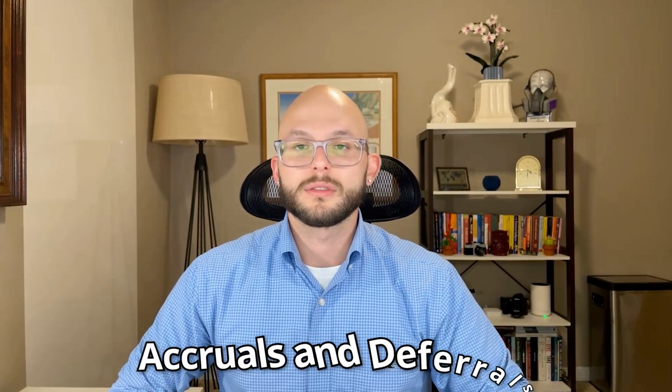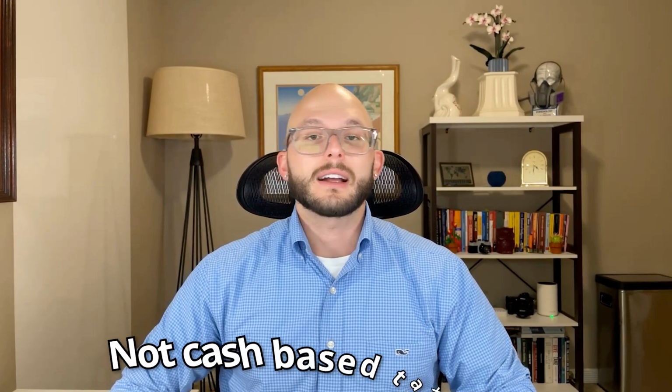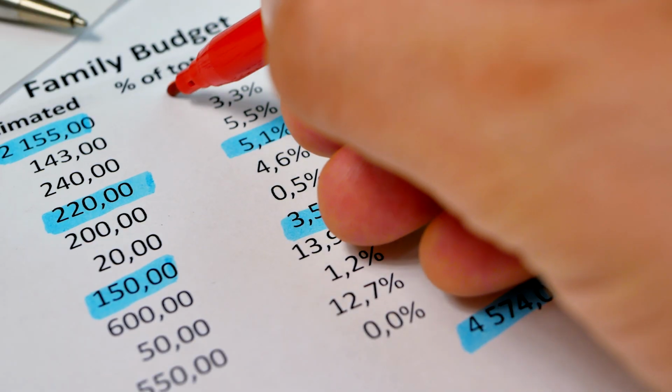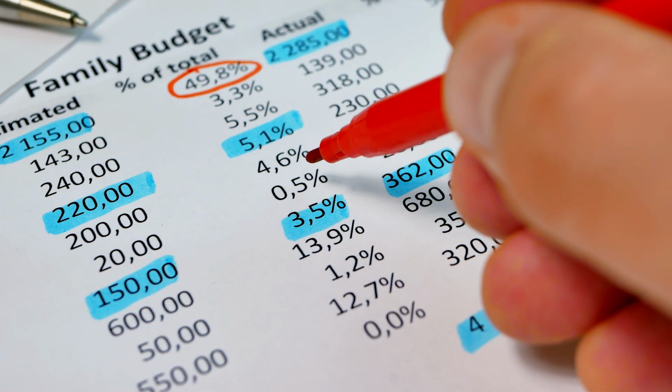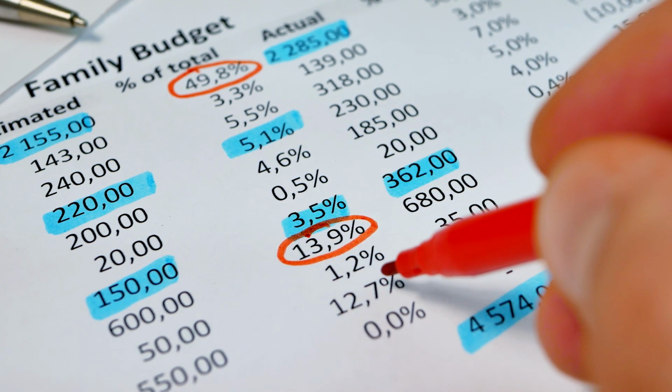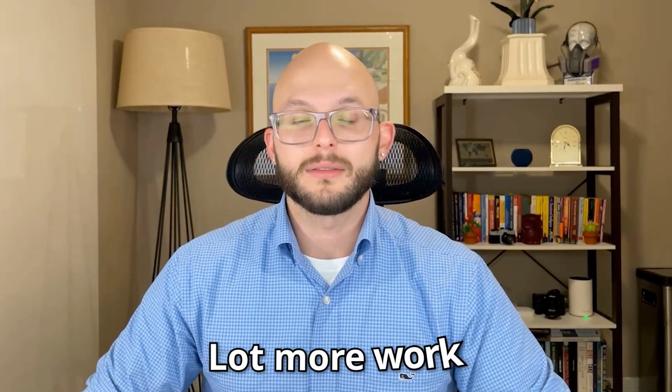Now let's move on to accruals and deferrals. This usually applies to accrual-based taxpayers, not cash-based taxpayers. Odds are you're a cash-based taxpayer, which is a lot easier to maintain because you're just recording revenues and expenses when the money actually switches hands or gets charged to your account or comes in. If you're accrual, you're a little bit more accurate, you have a little bit better insights into what the business is doing and how the timing of things works out, but it is a lot more work to keep track of it. Generally, I recommend starting on cash, and then once you grow, eventually you can make the transition to accrual.